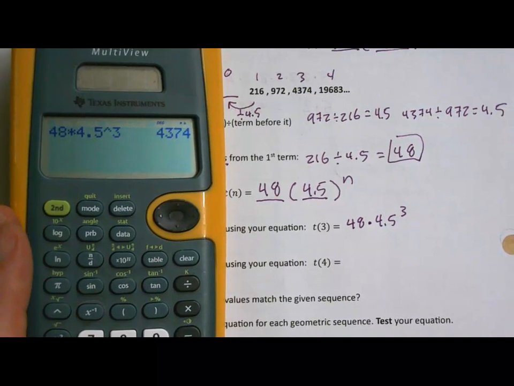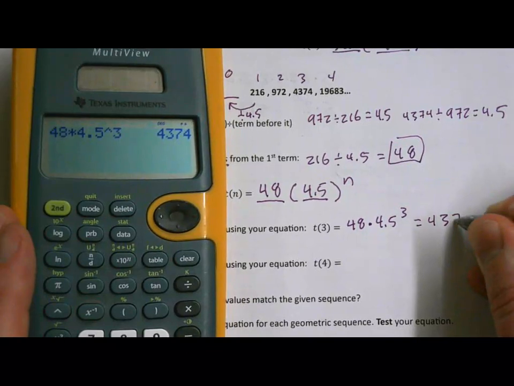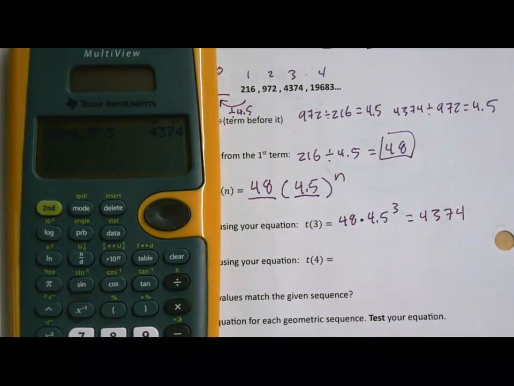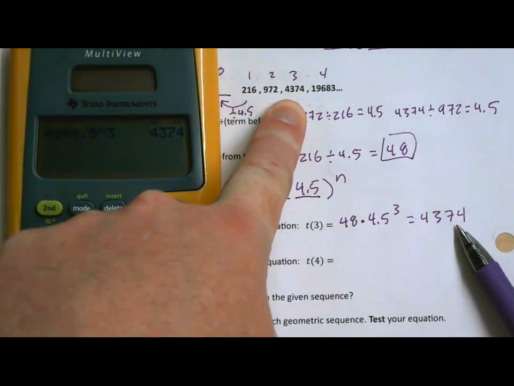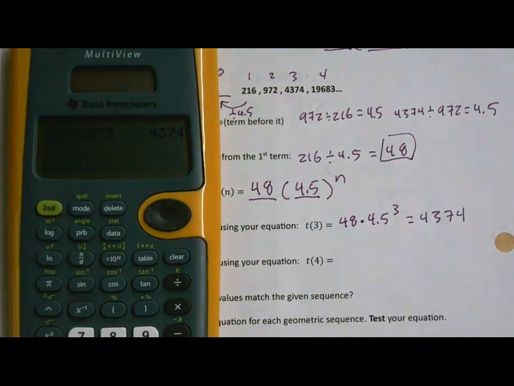And see what your calculator says. Mine says 4,374. Does that make me feel good about my equation? Does it match up with what was in our sequence? Yeah.